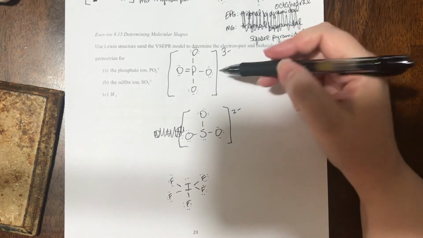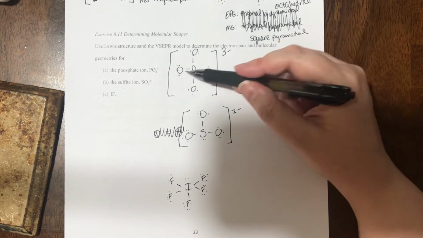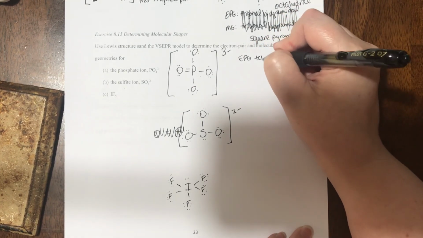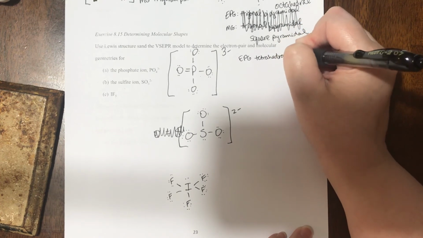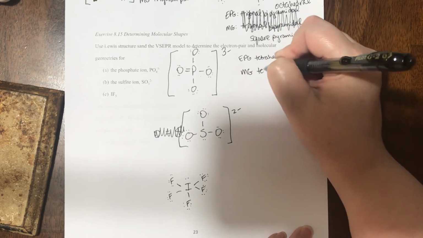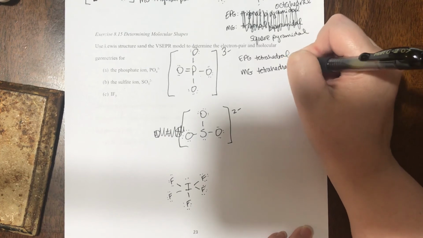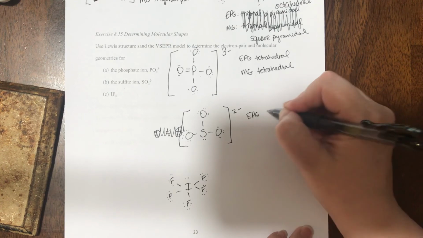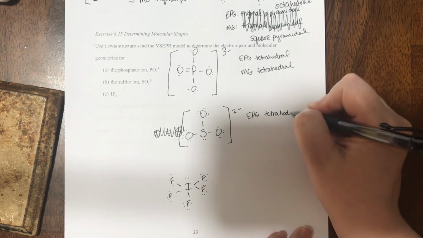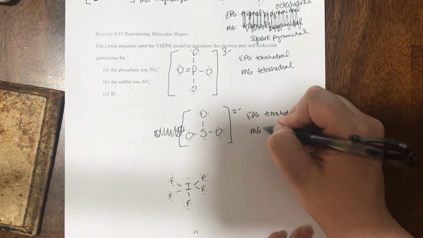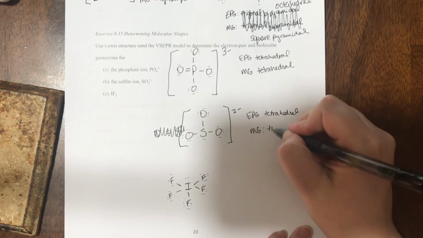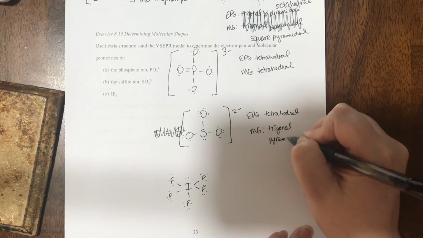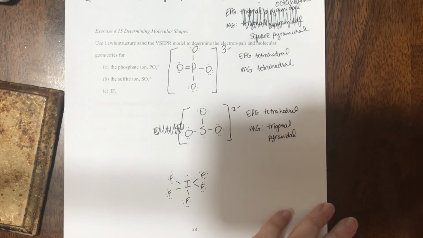Okay, this one, 1, 2, 3, 4 domains. Double bond counts as a single domain, so the EPG is tetrahedral. The MG also tetrahedral because there are no lone pairs on here. This one, 1, 2, 3, 4 domains, EPG tetrahedral. MG, though, we have one of them is a lone pair, so the MG goes to trigonal pyramidal because it's 3 bond pairs, 1 lone pair.